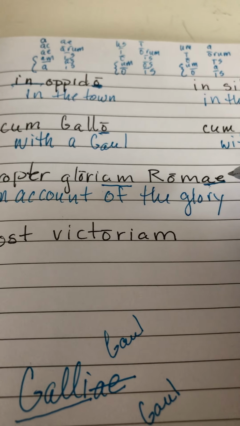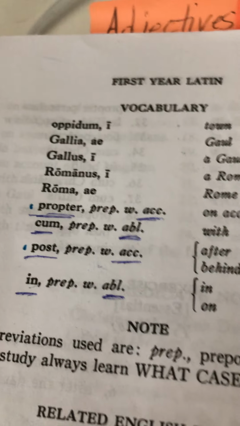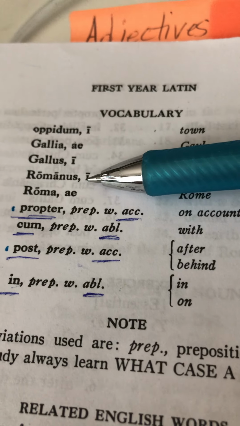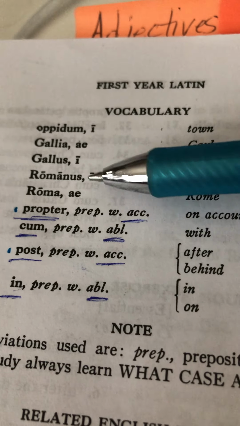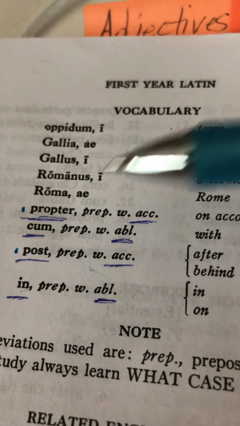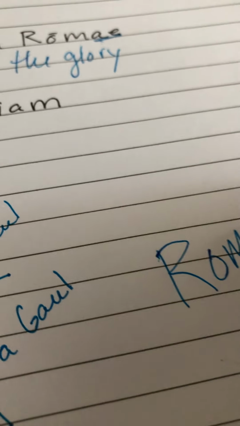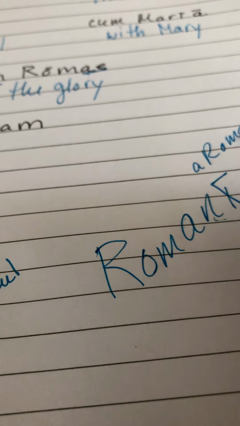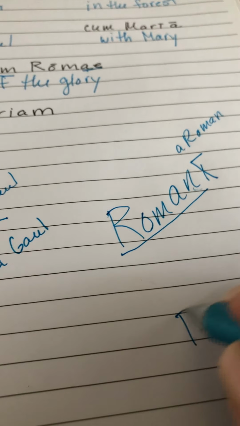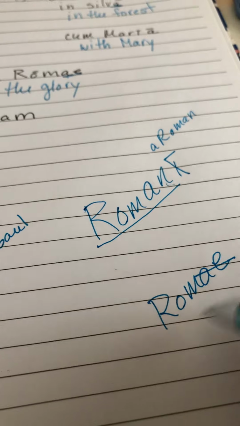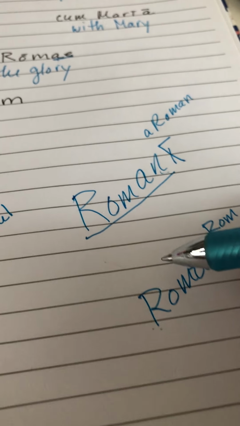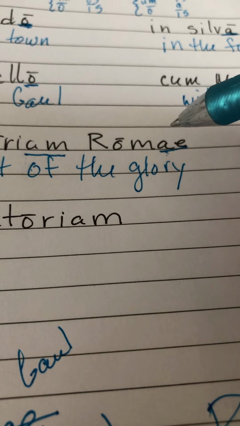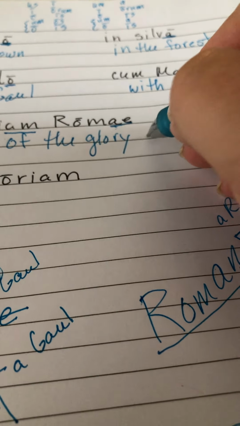And then we have this other word, Romae, which is new. And just like Gallia and Gallus, we've got Romanus, Romani, which is a Roman, in second declension. So a person from Rome is in the masculine. But the country Rome is Roma, Romae, in the first declension feminine. Okay? And again, I can use my paper. Romani, for a Roman. If I drop that ending, my stem is Roman. It's kind of nice. But for Roma, Romae, my stem is Rom. Okay, so we have to look for which stem is in here. And the stem is R-O-M. So this time we're talking about the country of Rome. So, on account of the glory of Rome.